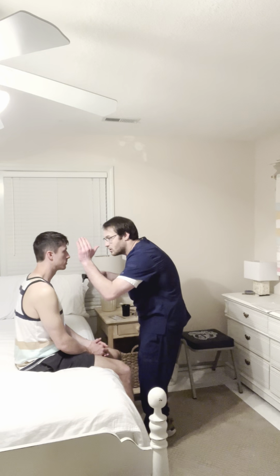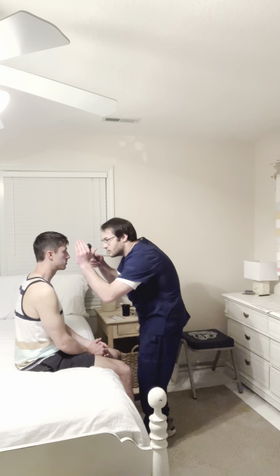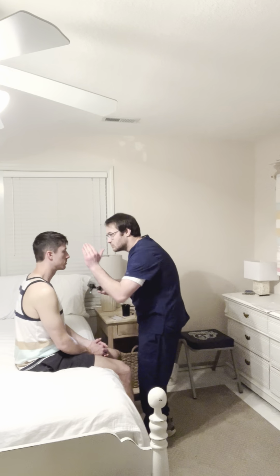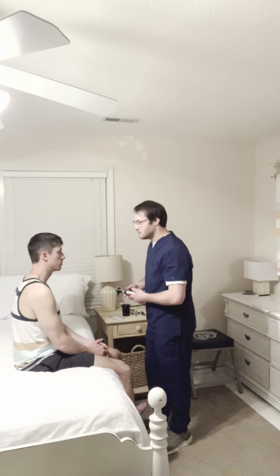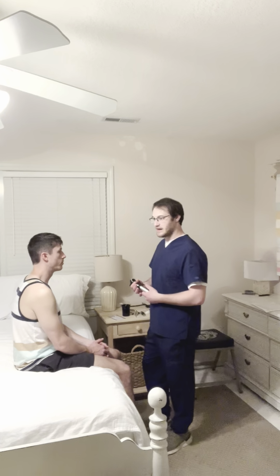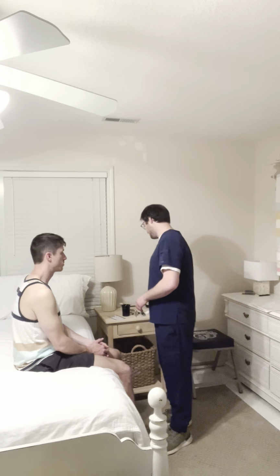Left eye was reactive as well as the right. We'll go ahead and look in your right eye. Right eye was reactive as well as the left. Both pupils are round and reactive to light.